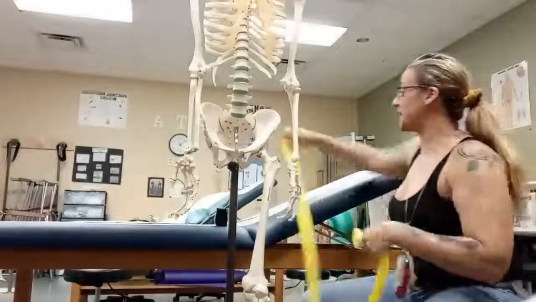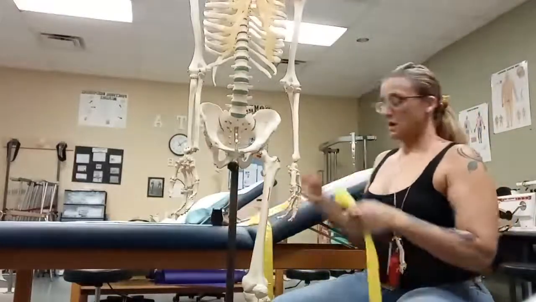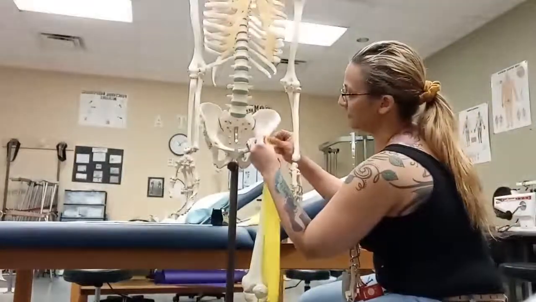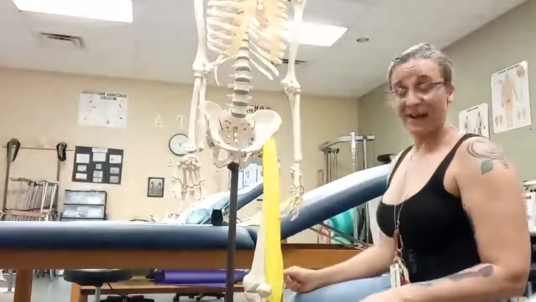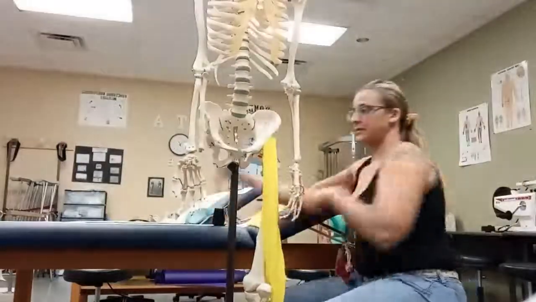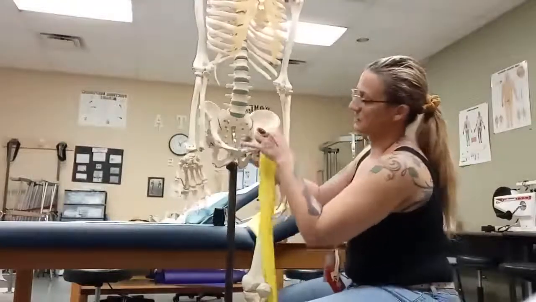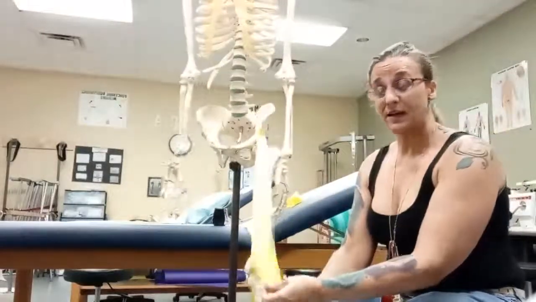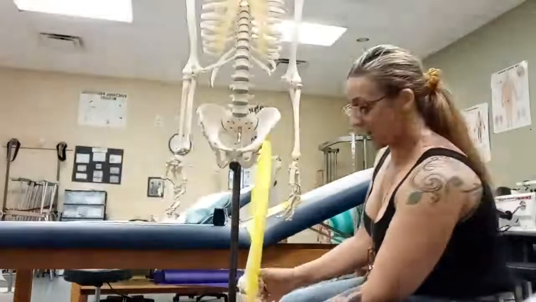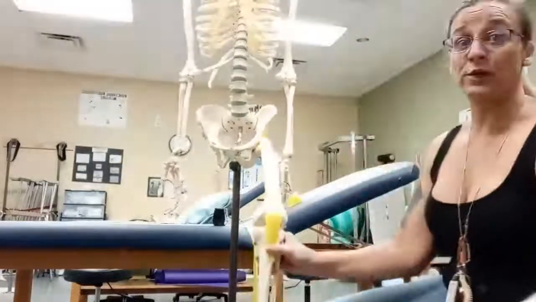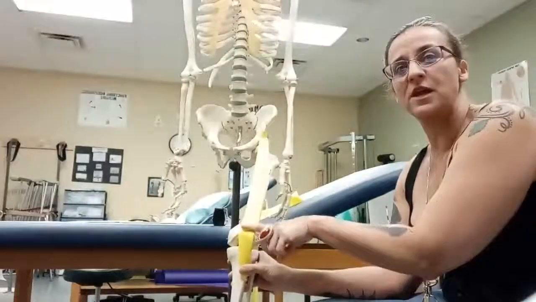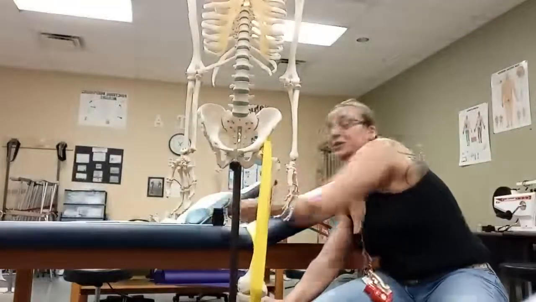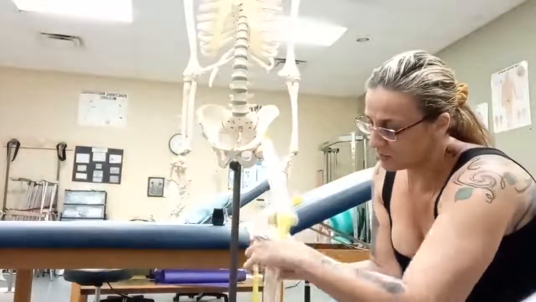So if you said rectus femoris originates on the anterior inferior iliac spine, you're correct. And if you said that it inserts on the tibial tuberosity via the quad tendon, then you are correct. It doesn't stop here. It crosses the knee and it goes to the tibial tuberosity. That is the insertion of the rectus femoris.